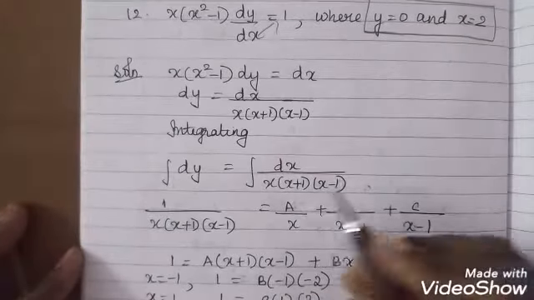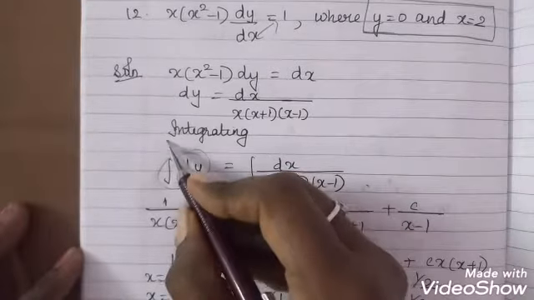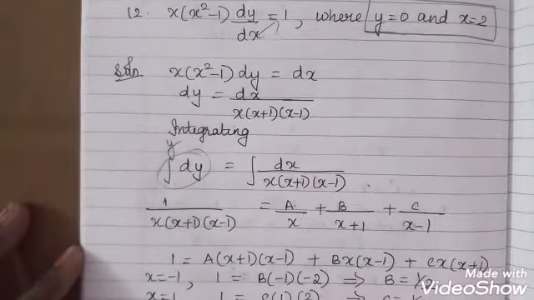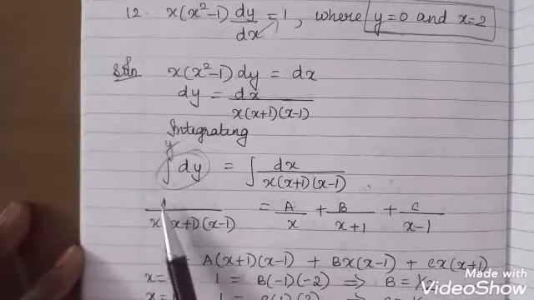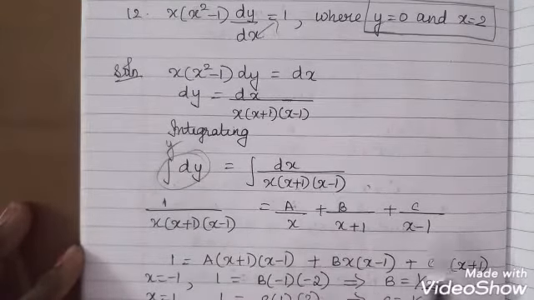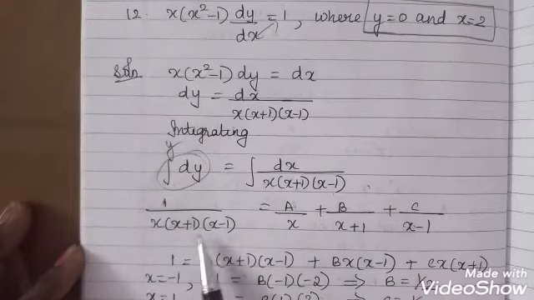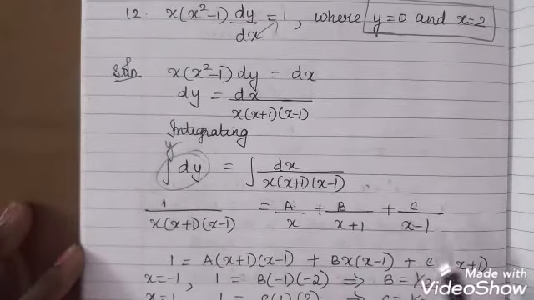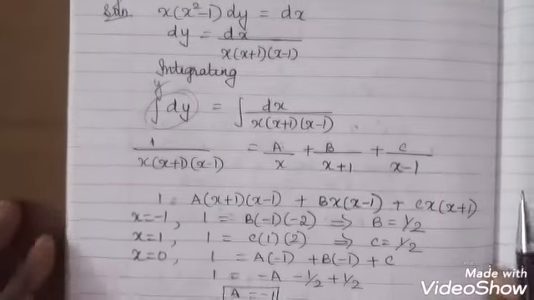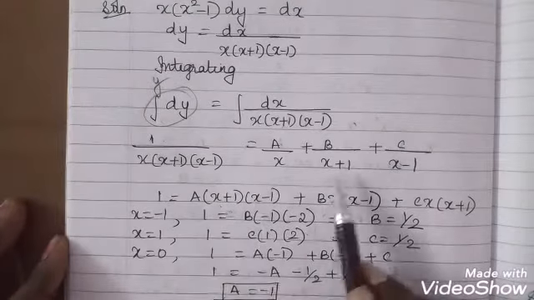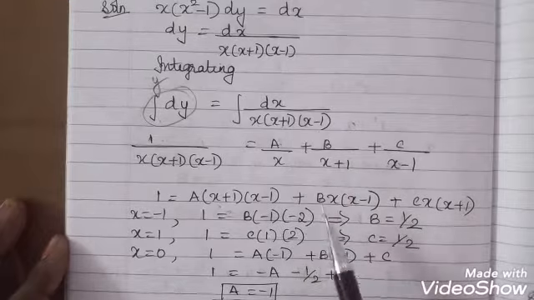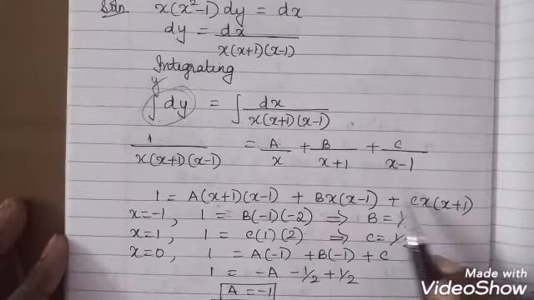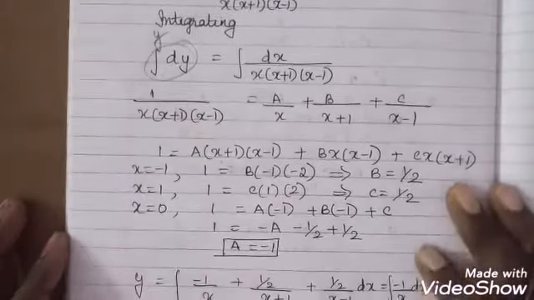Okay. Now here again you don't have a problem. Integrating it, you will just have it as y. Now here I'll have to integrate by the method of partial fractions. So I'll just take this integrand and split it here. 1 by x into x plus 1 into x minus 1 is equal to a by x plus b by x plus 1 plus c by x minus 1. So what is your 1 equal to? a into x plus 1 into x minus 1, plus b into x minus 1, plus c into x plus 1. This is what you have here.